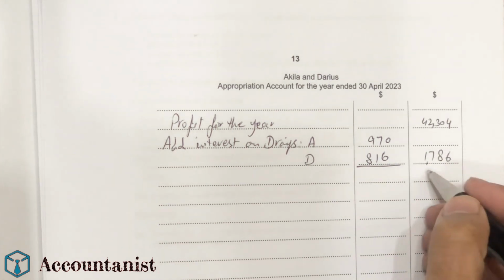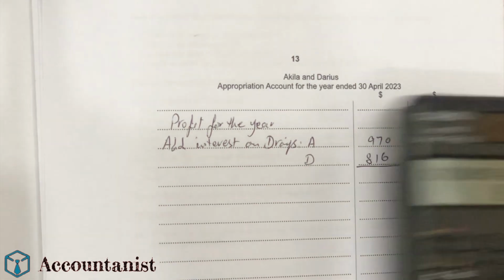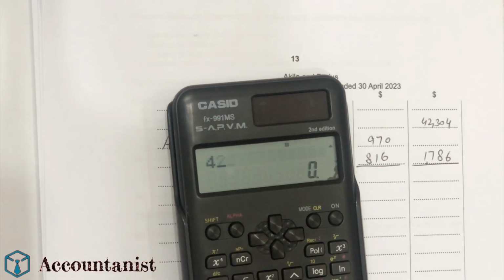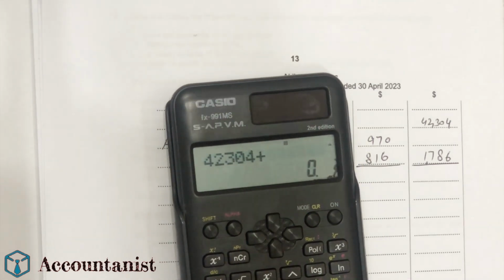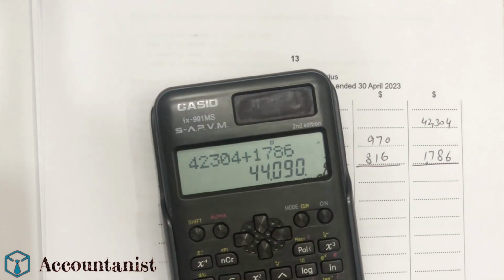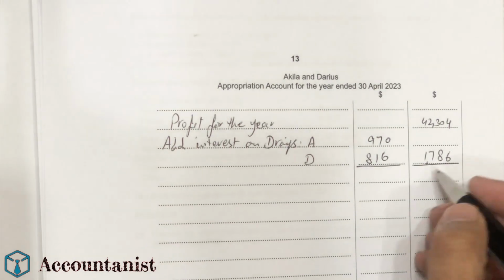Now I have to add these two numbers, so let me use the calculator. It's 42,304 plus 1786, which gives me a total of 44,090.